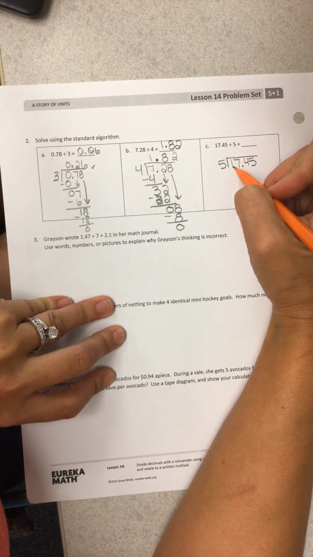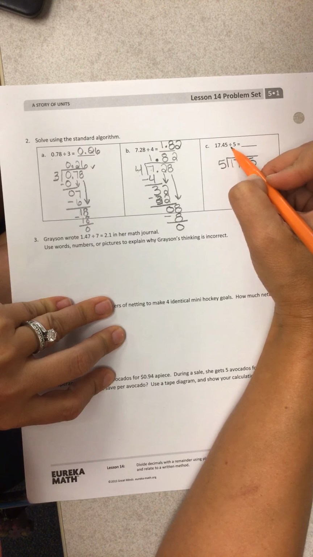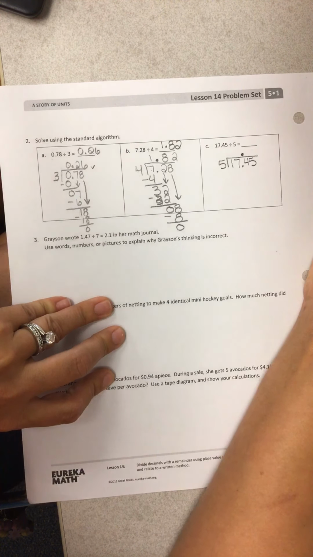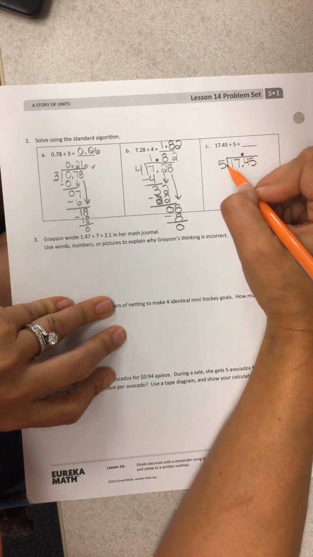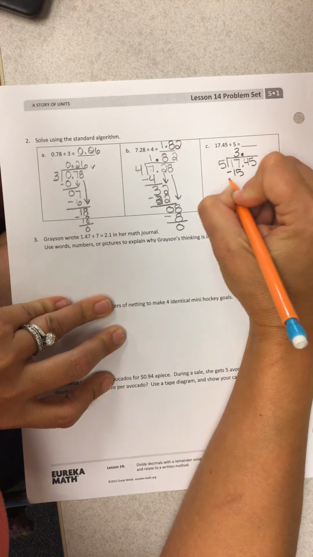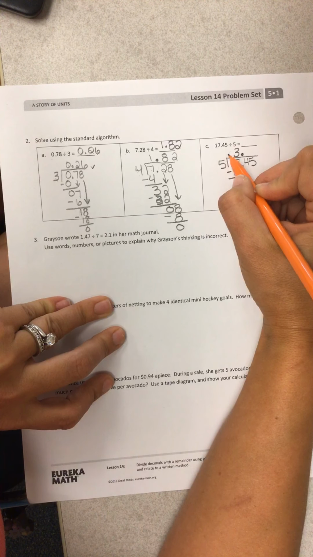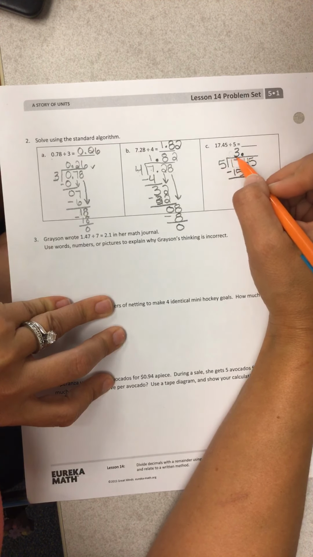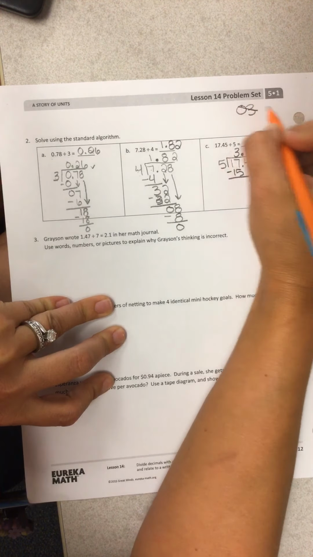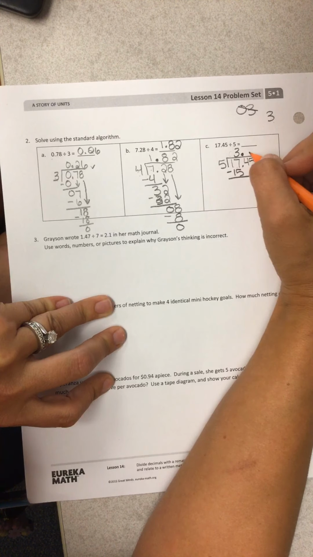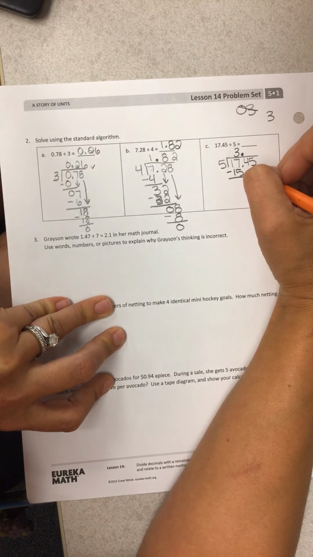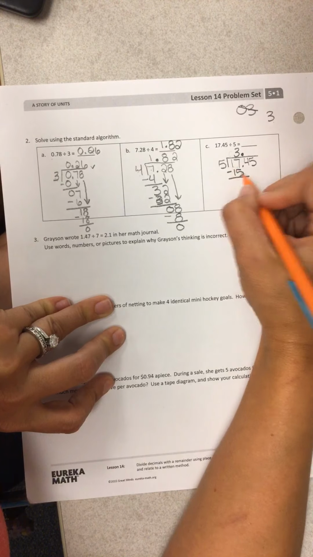So 5 can't go into 1. I don't need to really worry about that 0 quite yet, just because I have not put that decimal straight up, and I can actually go ahead and put that there. If you wanted to, you could, but I know that 5 does go into 17, and 5 goes into 17 3 times. The reason why I wouldn't necessarily put that 0 there is because when you write the number 3, you don't write 0 3. You write it without that 0. Because I'm in my 1s and my 10s, I'm just going to have that invisible 0 there. So 3 times 5 is 15.